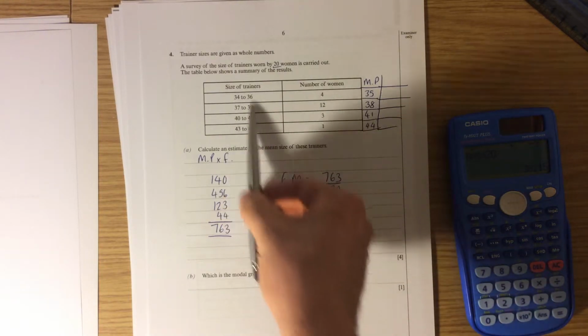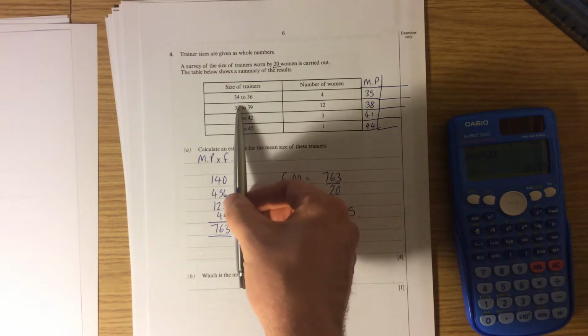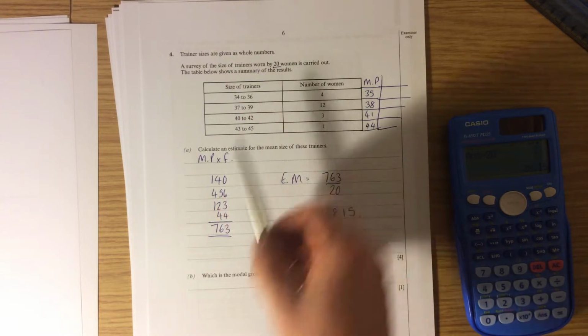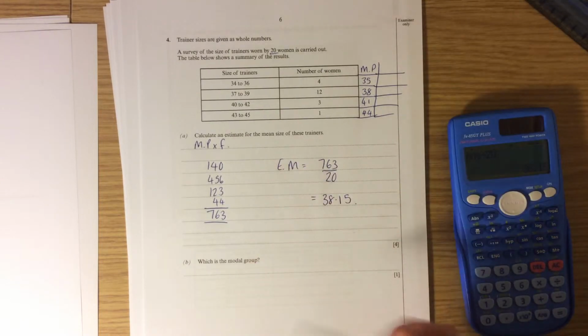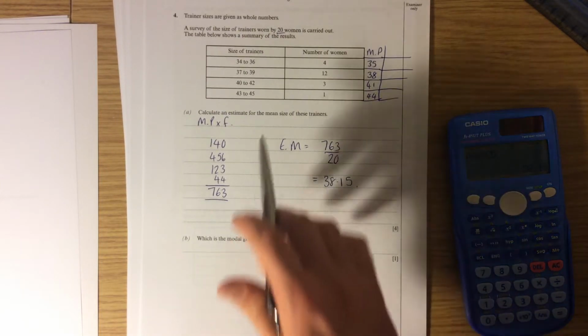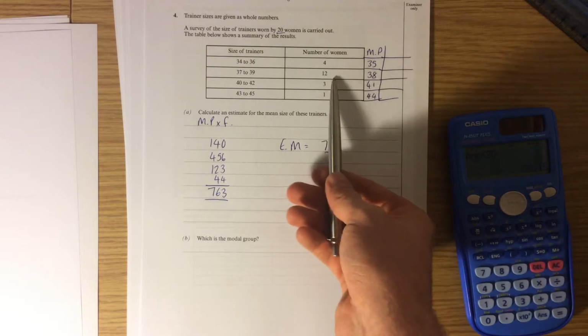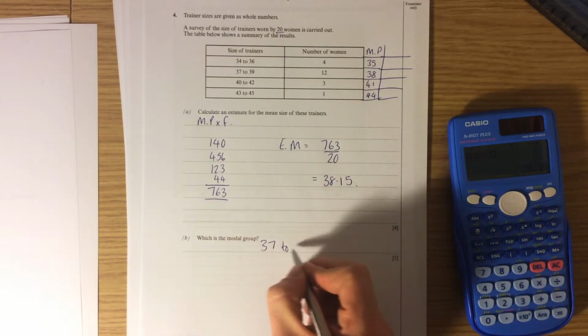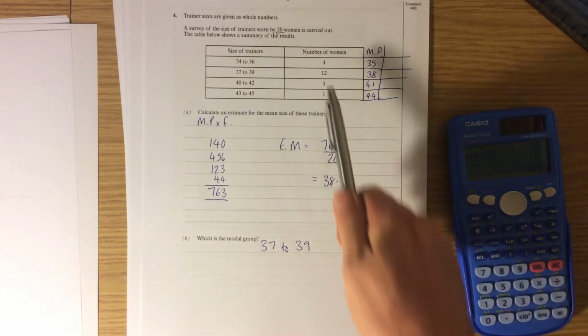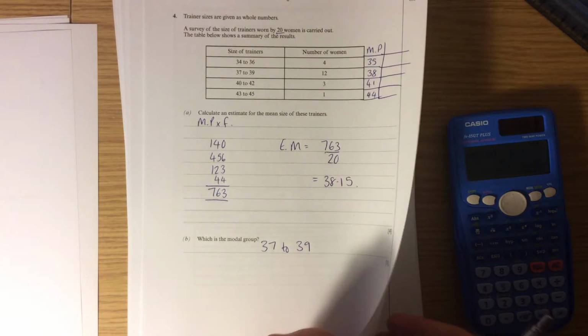Make sure you check to make sure you are correct. 38.15 is within the numbers given here, and it's understandable that the mean is probably going to be in this group since it is the most popular and more women have the smaller sizes. What is the modal group? Modal just means which group has the most people in. The group 37 to 39 is the most popular, so the solution to this is 37 to 39. Common mistake is to write the 12 down and not the actual group.